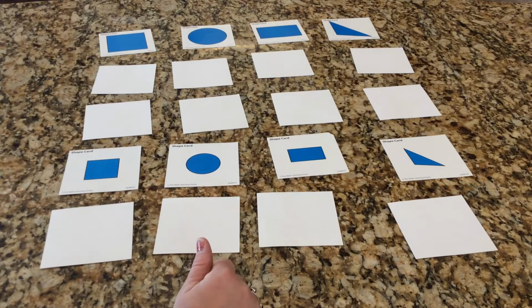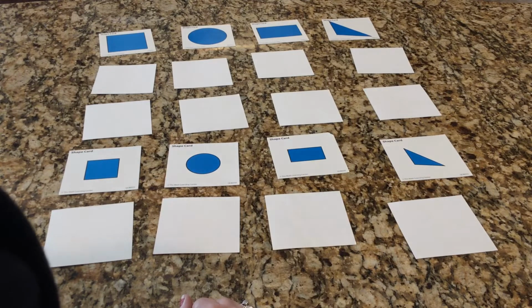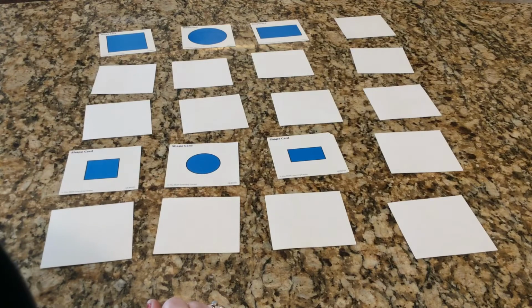Does the shape have 3 sides? The shape does not have 3 sides. So boys and girls, what needs to be flipped? Those triangles, you're right. Next question. Is the shape small? The shape is small. So what needs to be turned over, friends? The 3 big blue shapes.